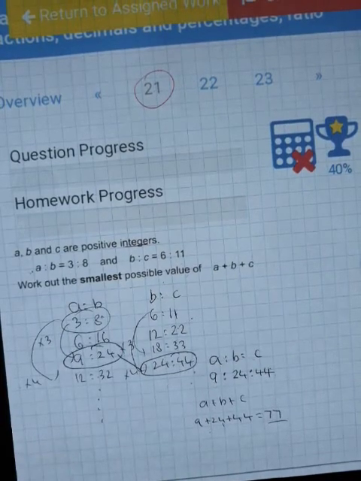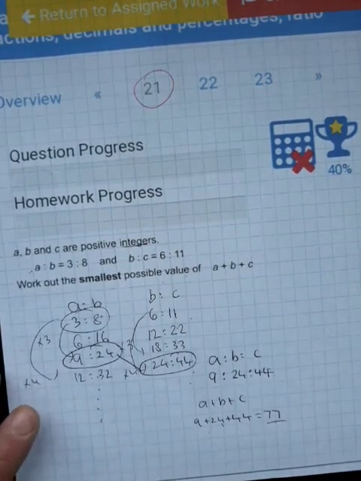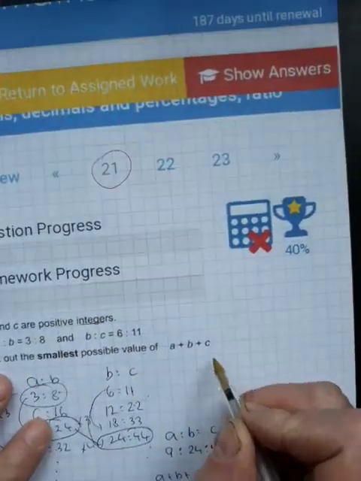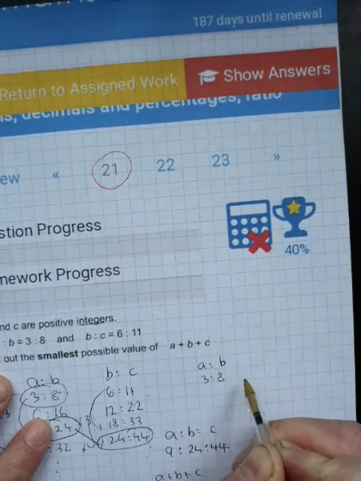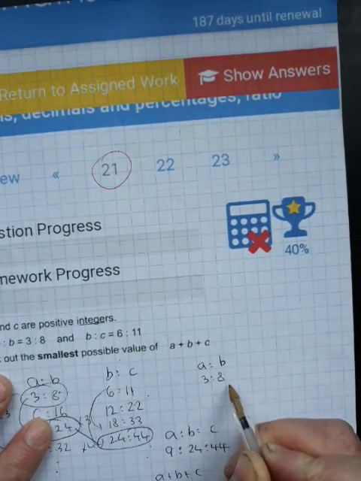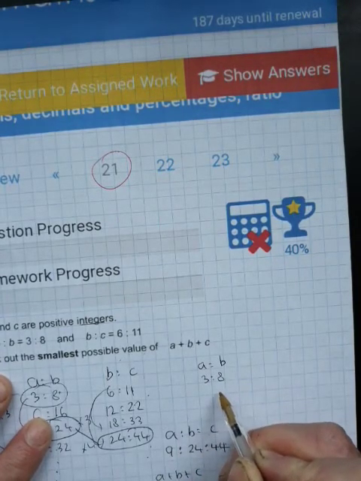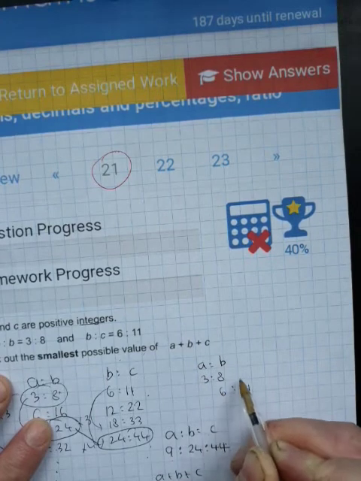Okay, so what else did I just say? Well, let's go back to another way you might have seen this. Some of you might have said, well, hold on, I know A to B is 3 to 8, and B to C is also 6 to 11.